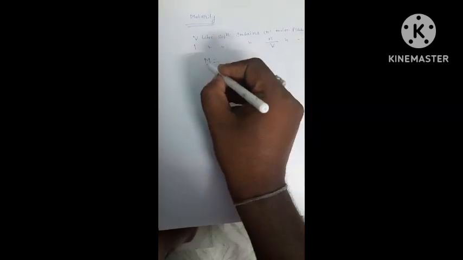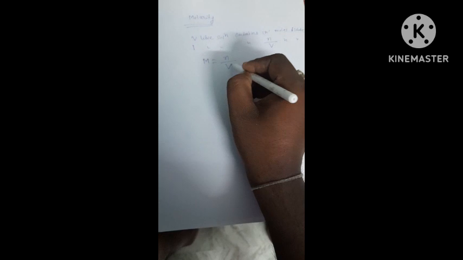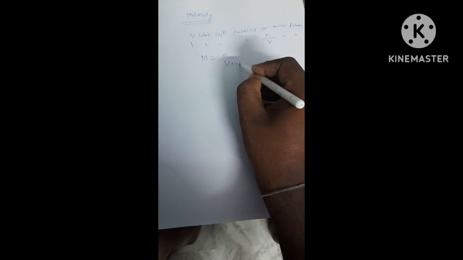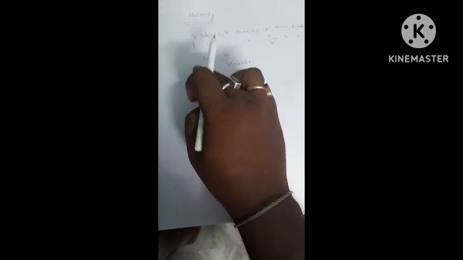So by definition this is the molarity, and this is denoted by capital M. So M equal to N divided by V. N stands for number of moles of solute and V stands for volume of the solution in liter. Okay, so this can be a formula to calculate the molarity.